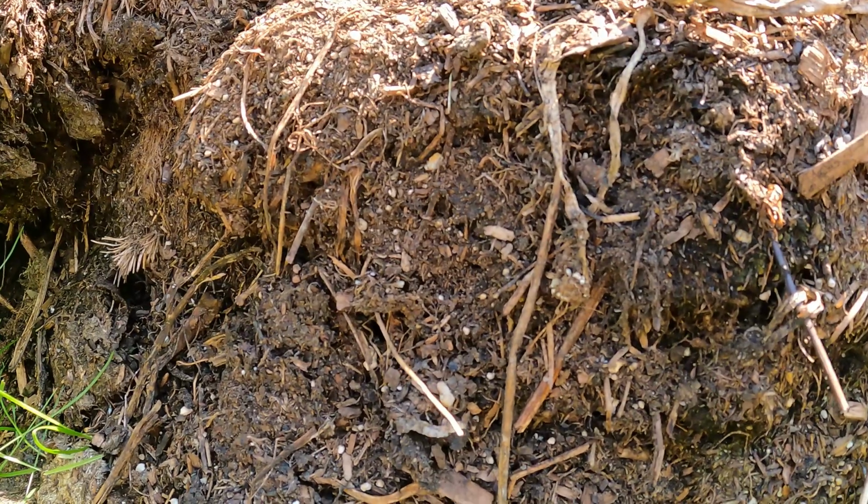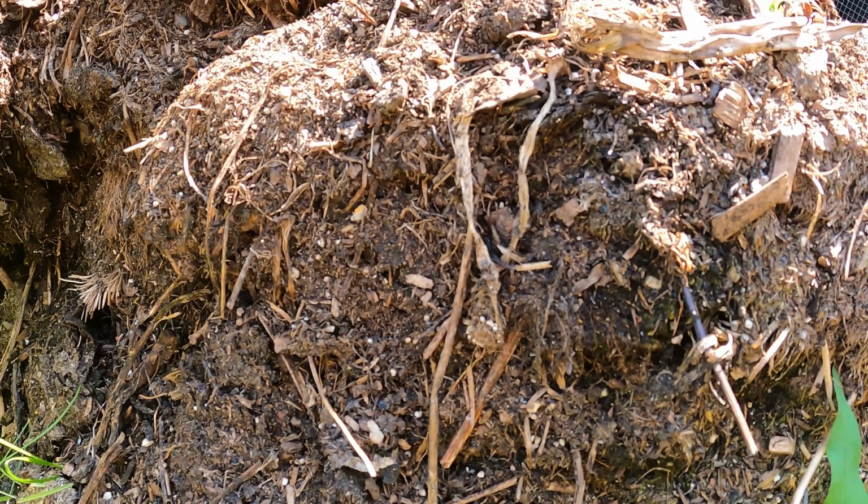falls into the ground, and then bacteria goes into those leaves and branches and so forth and breaks it down into essentially compost. That compost has natural ingredients, NPK, which we'll talk about more in a minute, and that is what allows the forest to survive.